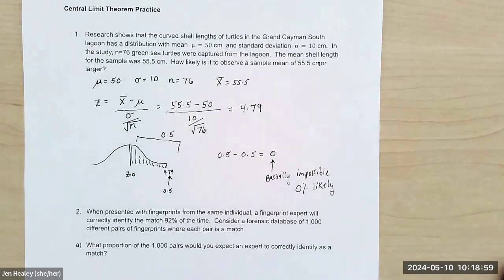So we have an overall distribution that has a mean of 50 and a standard deviation of 10, but they're telling you that this particular sample of 76 turtles is weird. And so it doesn't have the same mean. In fact, its mean is not 50, its mean is 55.5. So it is different. And so that's what's kind of interesting about knowing central limit theorem stuff.